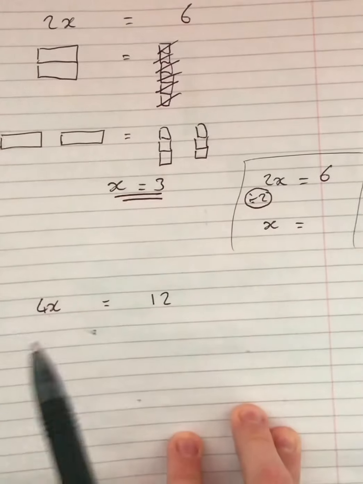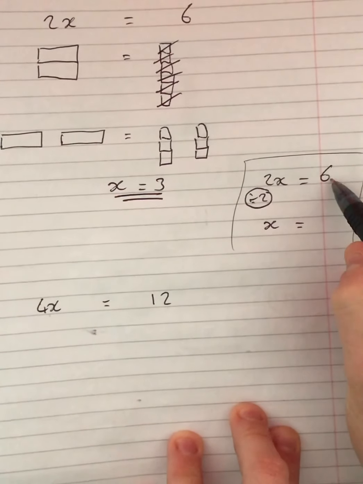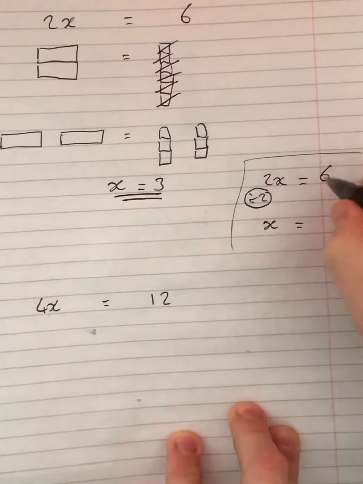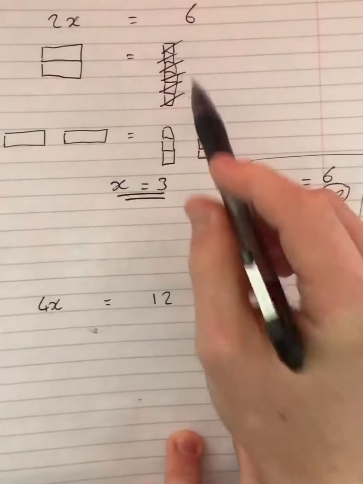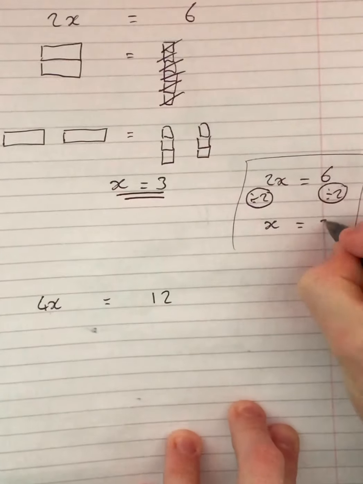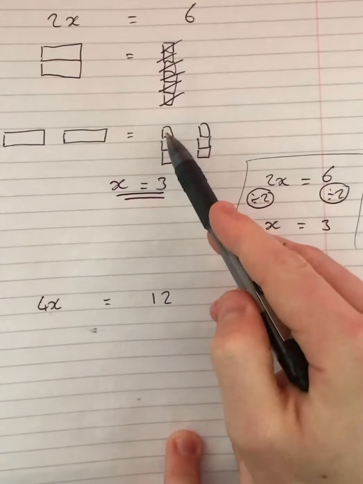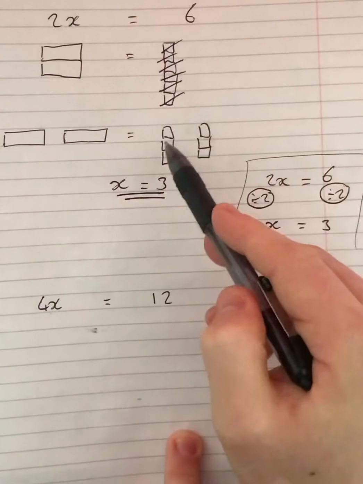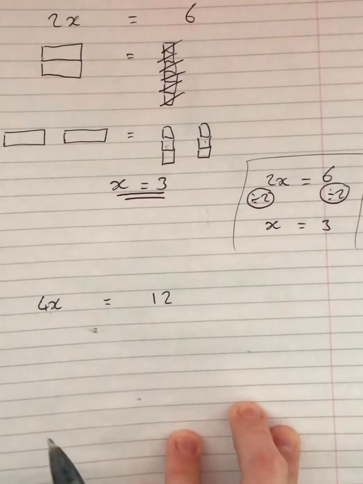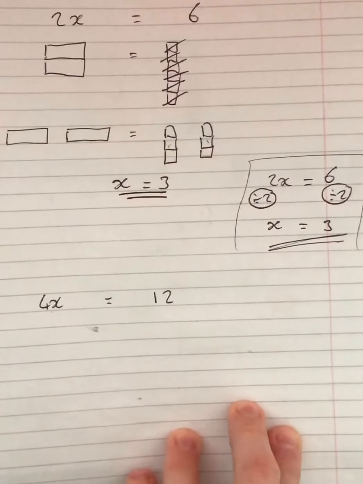Look, there's 1x in each group. 6 split into 2 equal groups because we have to do the same thing to both sides of the equation. 6 divided by 2 is 3, and you can see here that 6 is the same as 2 groups of 3. Either of those is fine.